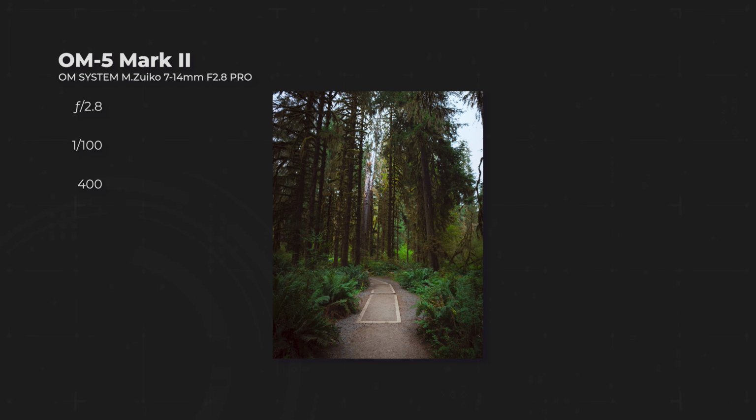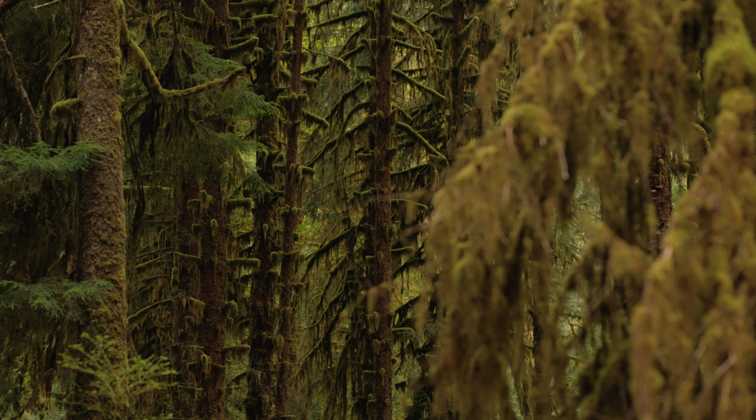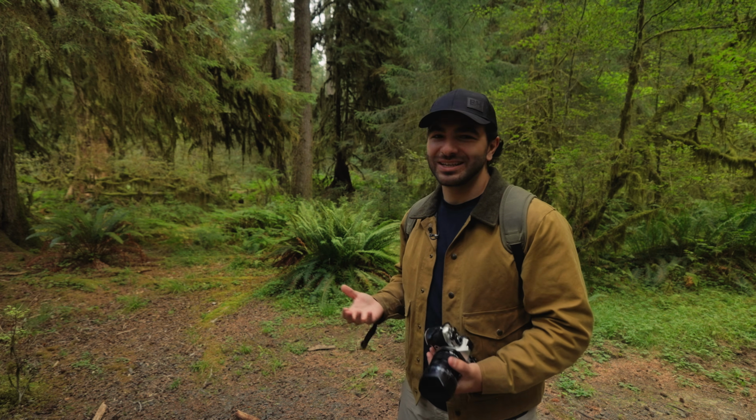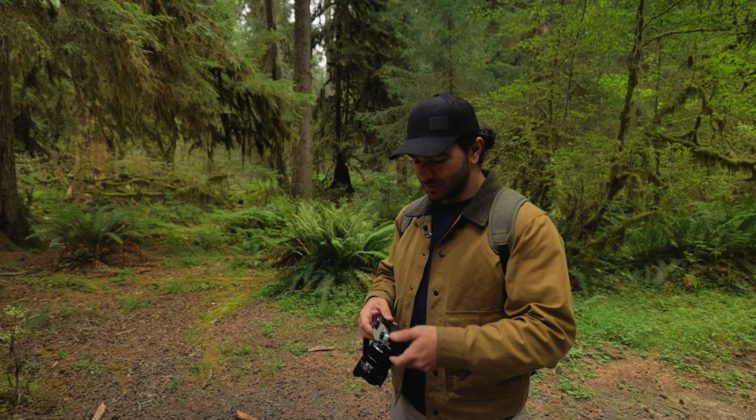And so capturing the actual wood parts of the trail and the lines of the trail, kind of leading to these grand trees in the background, it's just a good compositional technique to include into your photos.